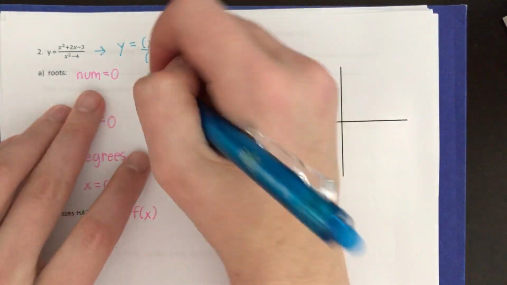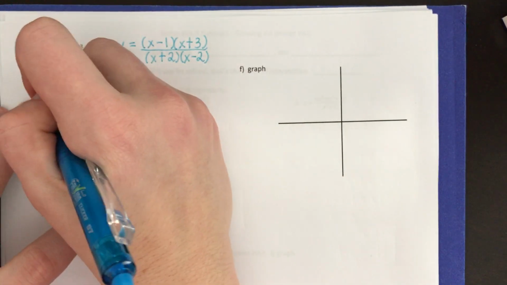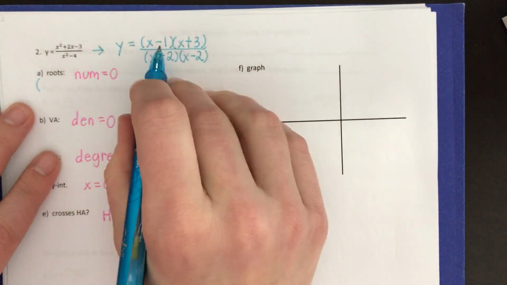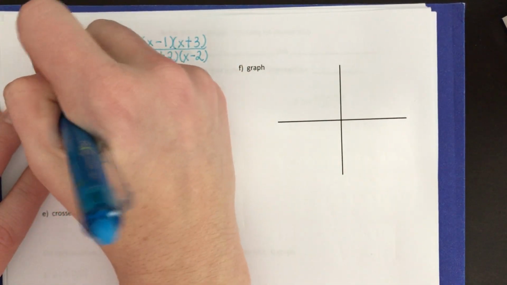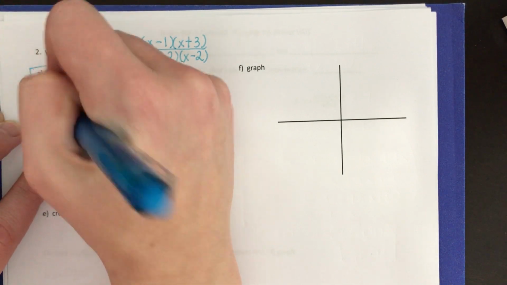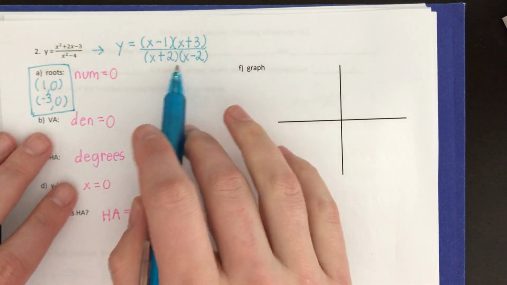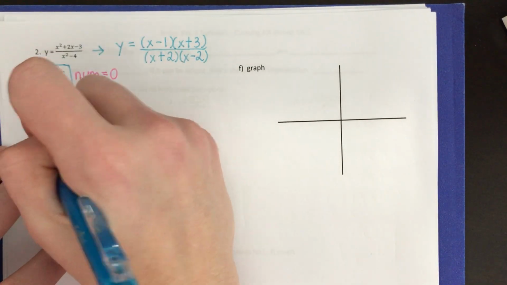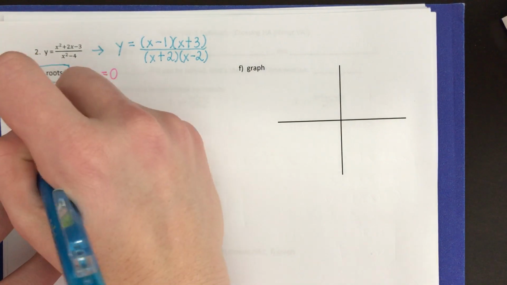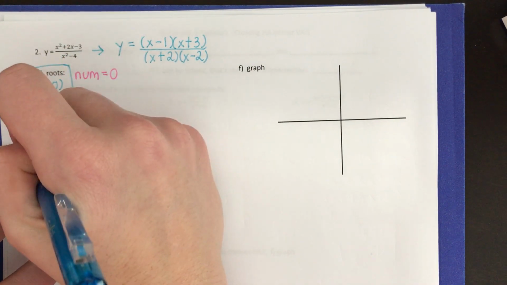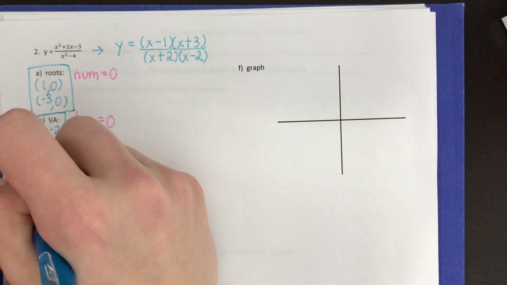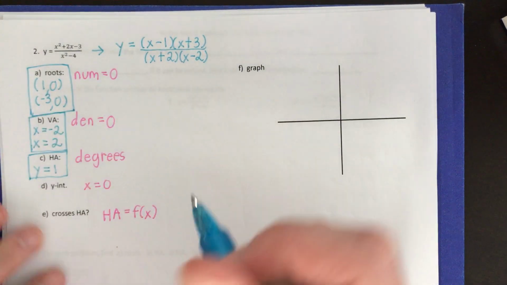Okay, so numerator equal to 0, that would make roots, so they need to be coordinates. So that would be 1, 0, and negative 3, 0. Try and go faster for you. Denominator equal to 0 for my VA. These are lines, so x equals negative 2, x equals positive 2. HA degrees, my degrees match, so coefficients in front, so y equals 1.